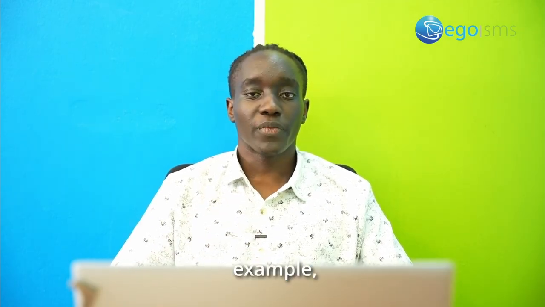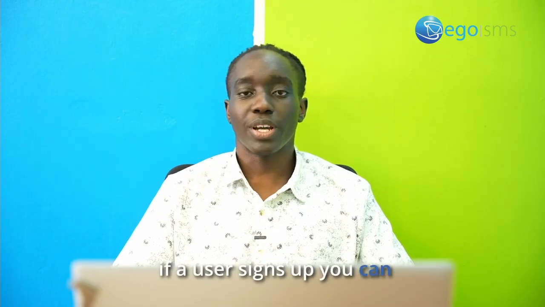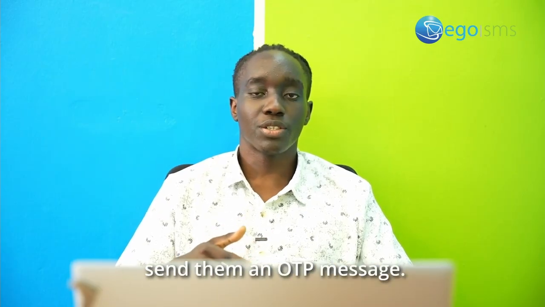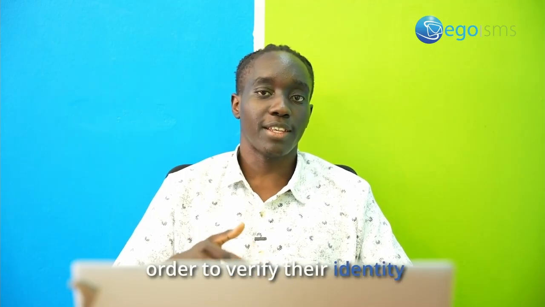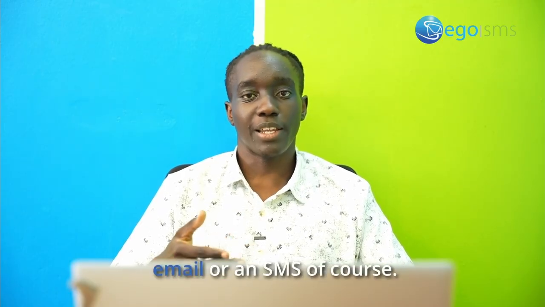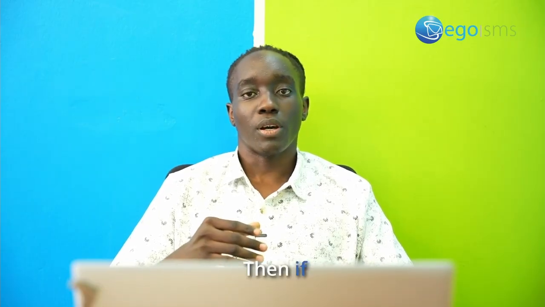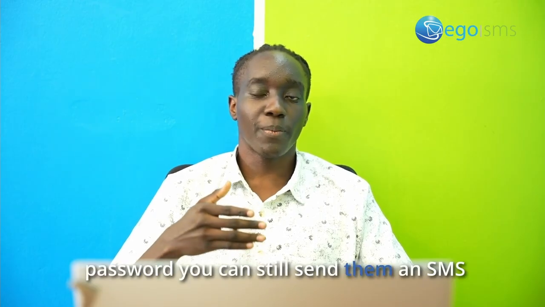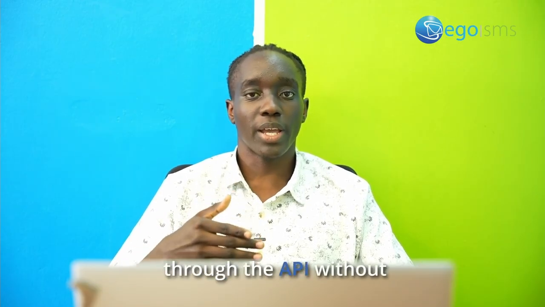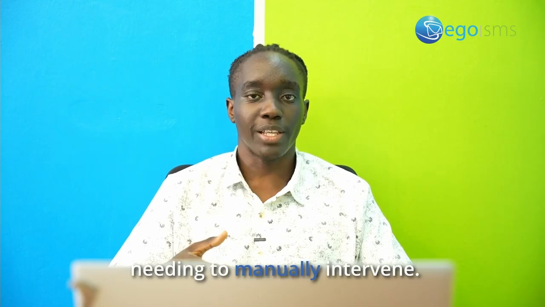For example, if a user signs up, you can send them an OTP message. OTP means one-time password, in order to verify their identity through something like an email or an SMS, of course. Then if a user requests to reset their password, you can still send them an SMS through the API without needing to manually intervene.